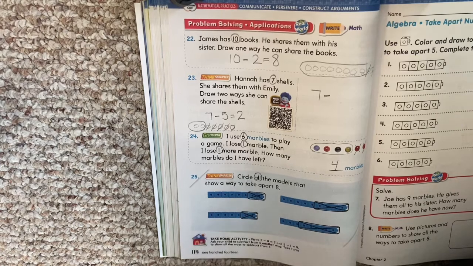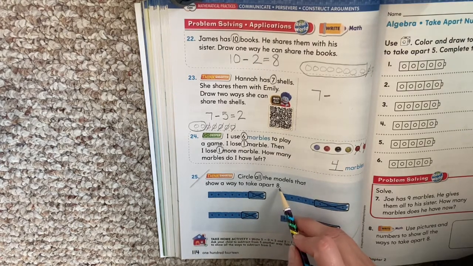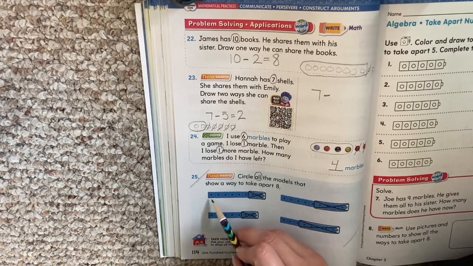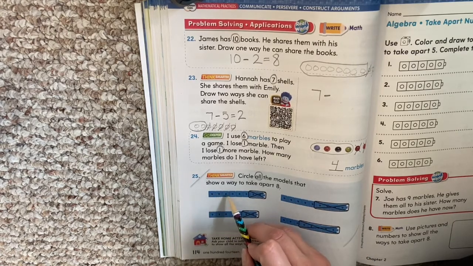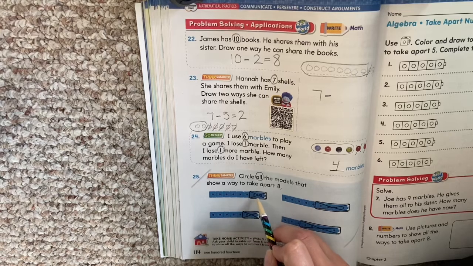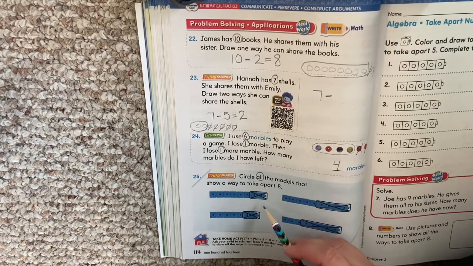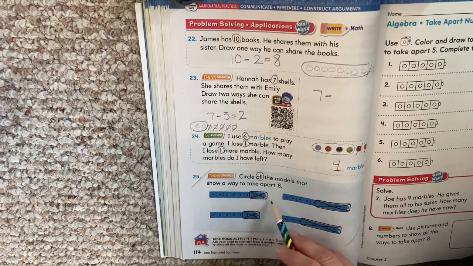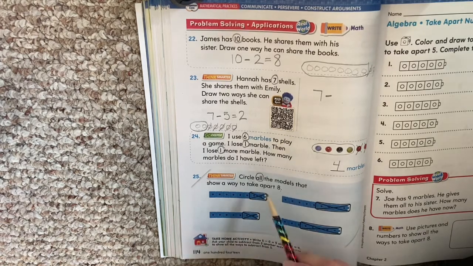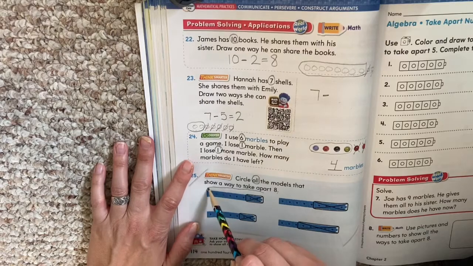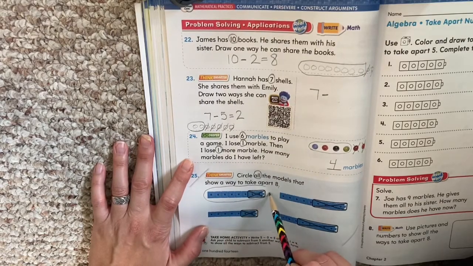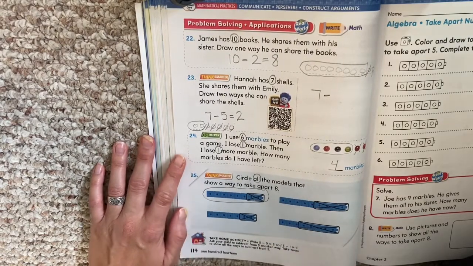So let's look at this first model. The first thing we need to do is check, does it show 8 cubes? So let's count them. 1, 2, 3, 4, 5, 6, 7, 8. It does show 8. Are they taking some apart? They are. So guess what? This one we can circle because they start with 8 and they take some away.